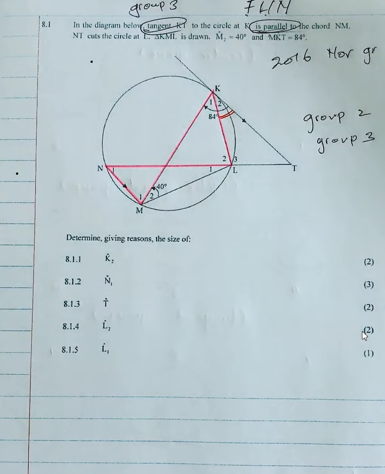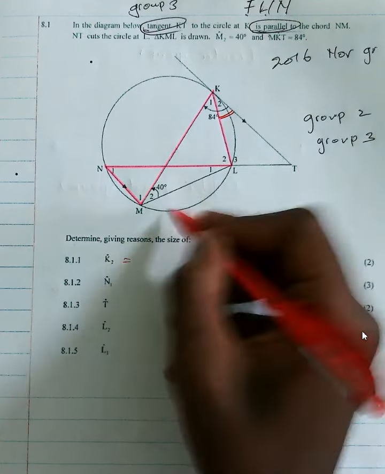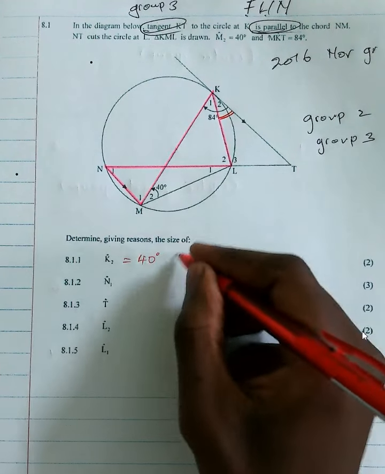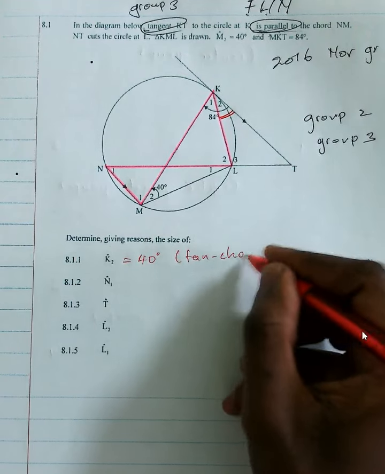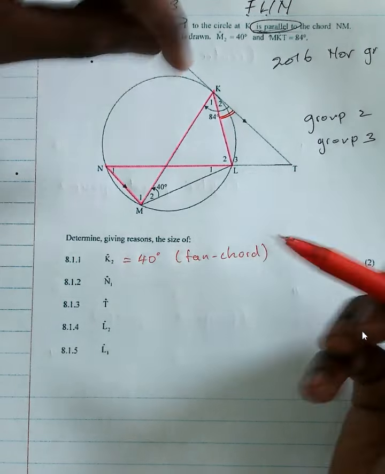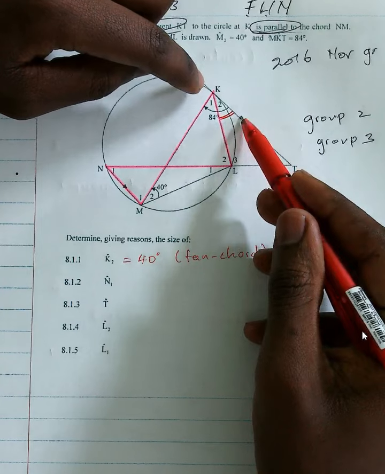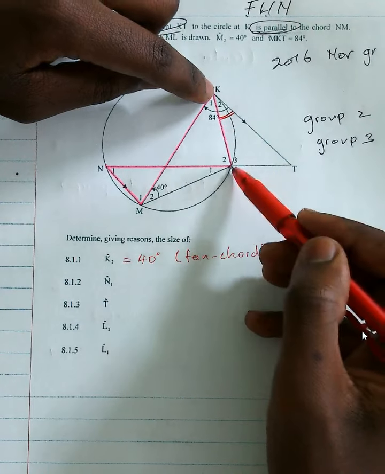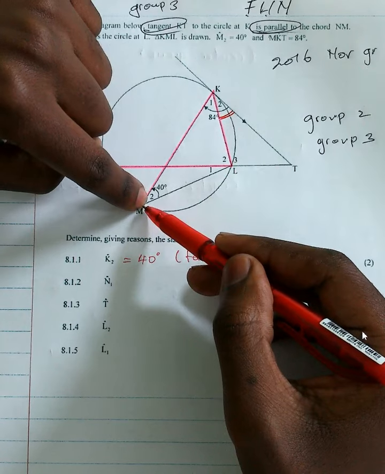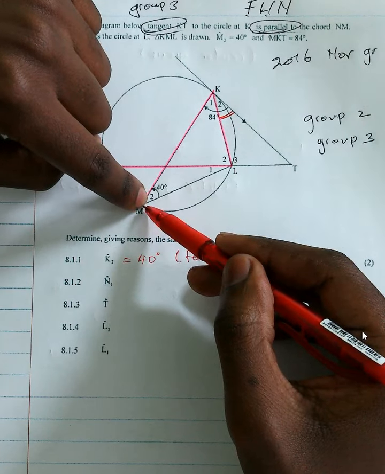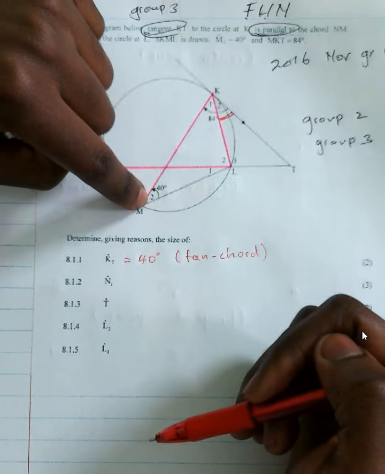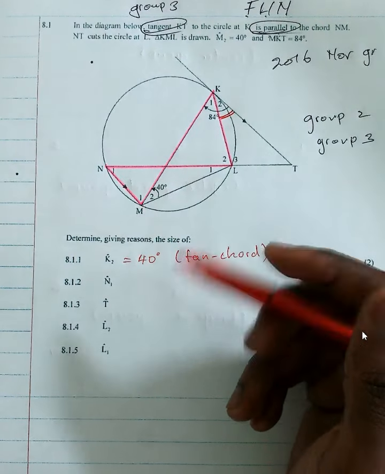At this point, I expect you to be recalling tan-chord theorem. There's only one theorem which is talking about the chord and the tangent, which is tan-chord theorem. Therefore, the value of your K2 will be the same as what? 40 degrees. And then your reason will be tan-chord. Why am I saying that? I just told you that K2 is found between a chord and a tangent. The very same chord that we're talking about is forming an angle at M2, which is 40. Therefore, that 40 will have the same value as K2 because of what tan-chord is telling us. I hope that makes sense.